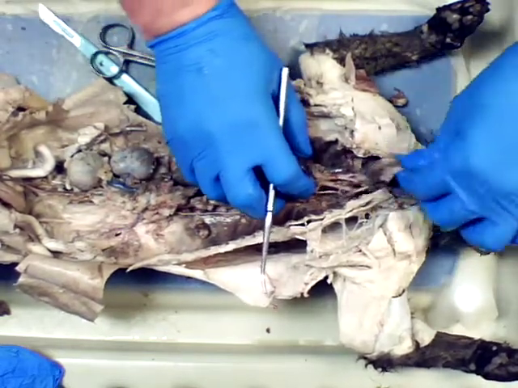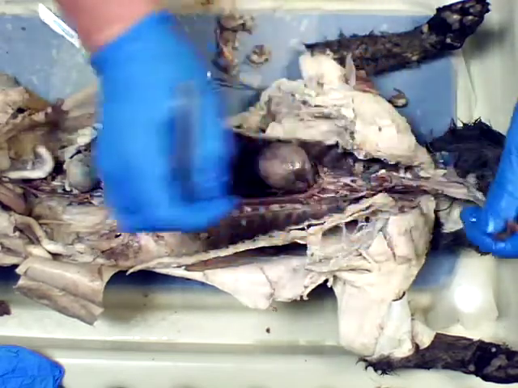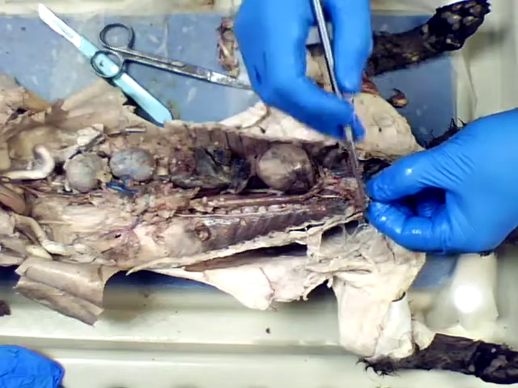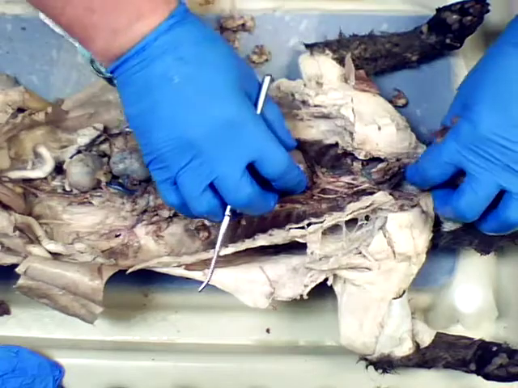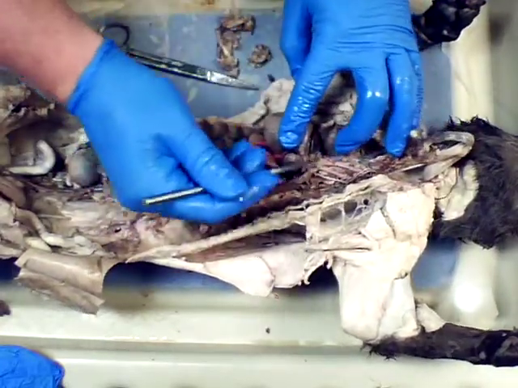All right. So as the trachea gets pulled, the stomach's coming with it. Okay, there's the divisions. Okay, there's the bronchioles that would have gone into the lungs. Okay, so that'll help us with our division later. Okay, so here is the aortic arch.